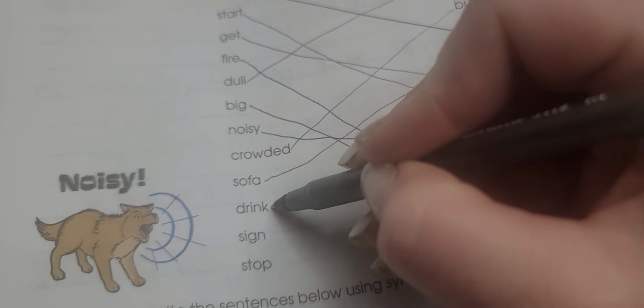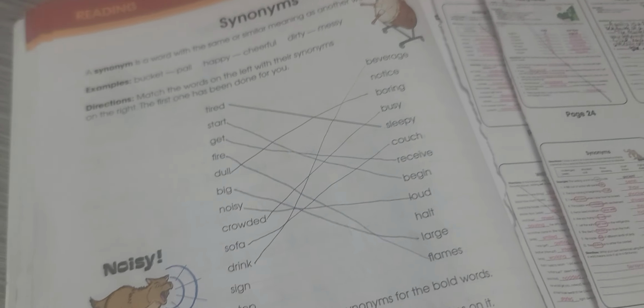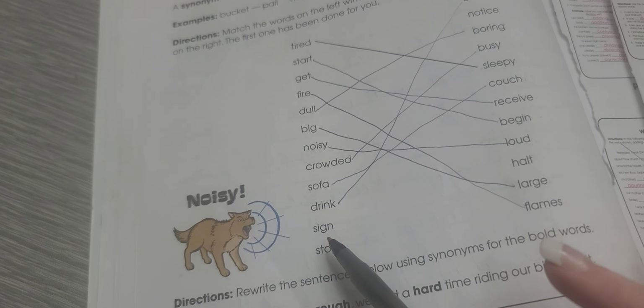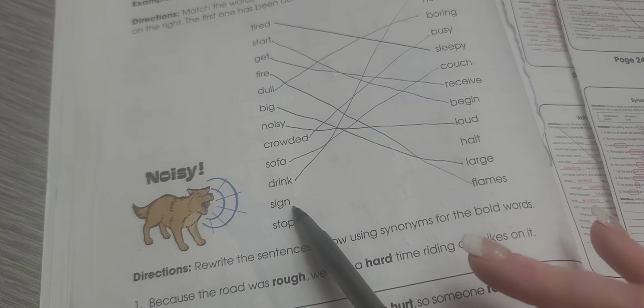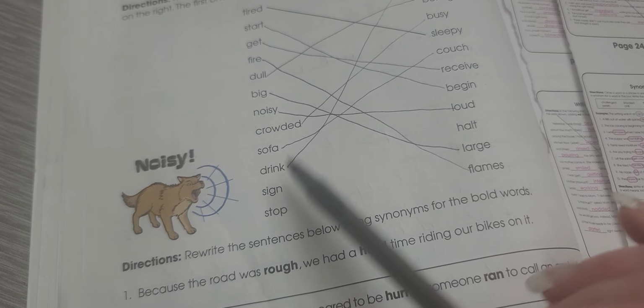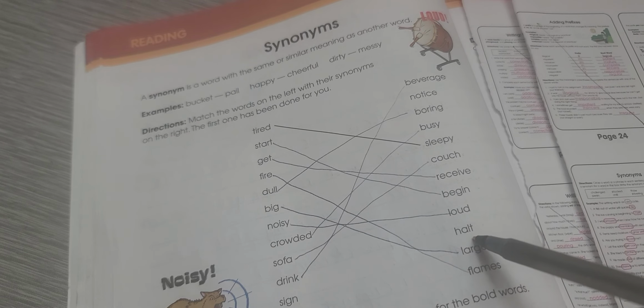So let's draw a line from drink up to beverage. Our next word is sign. So what do you think is the synonym for sign? Is it sign, notice? Sign, halt?